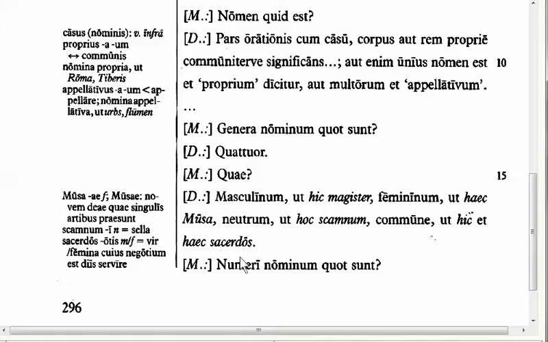hic et haec sacerdos. Notice that there's a gender here we don't normally talk about, but in Donatus's grammar, common gender means that it could be masculine or feminine, like sacerdos. Sacerdos could be masculine priest or feminine priest.